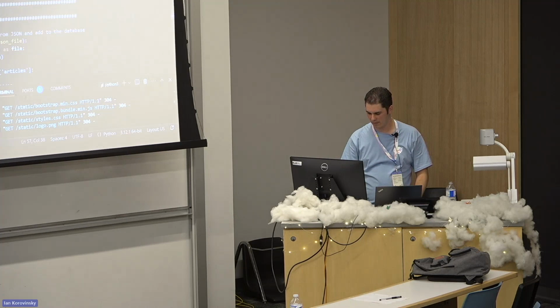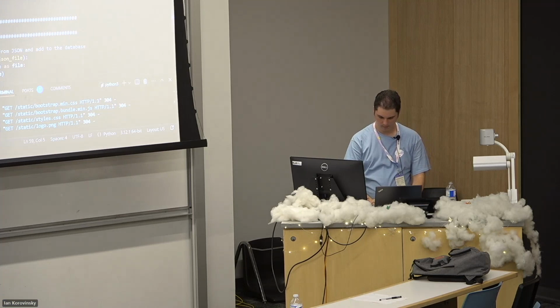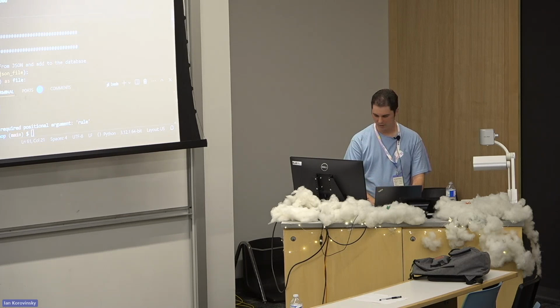Let's create a new endpoint. And let me do this at app.get. So this is going to be a get request, /article/new. This can be anything, but this is just what we call it. def new_article_form.